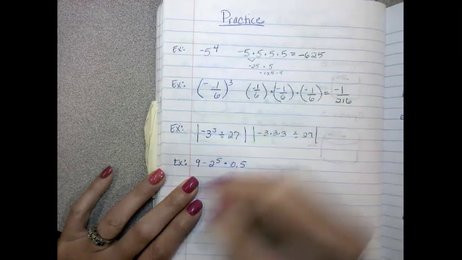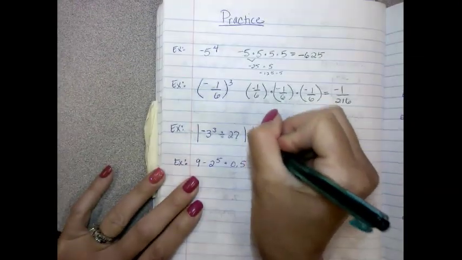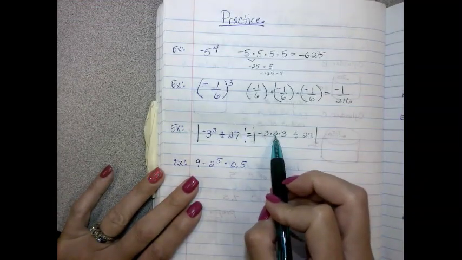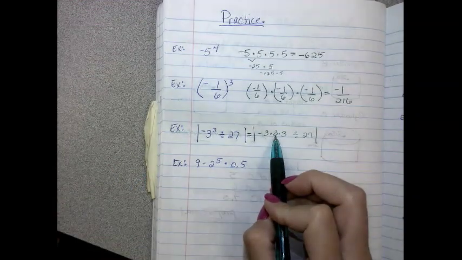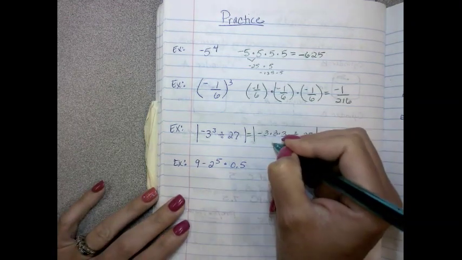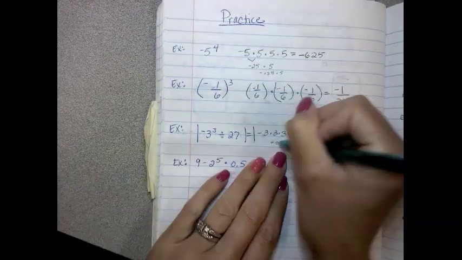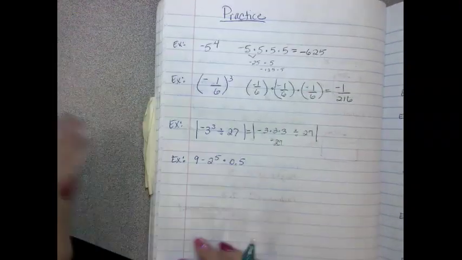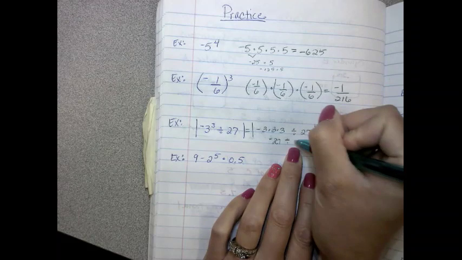And the absolute value symbol comes back. -3 times 3 is -9. -9 times 3 is -27, divided by 27.